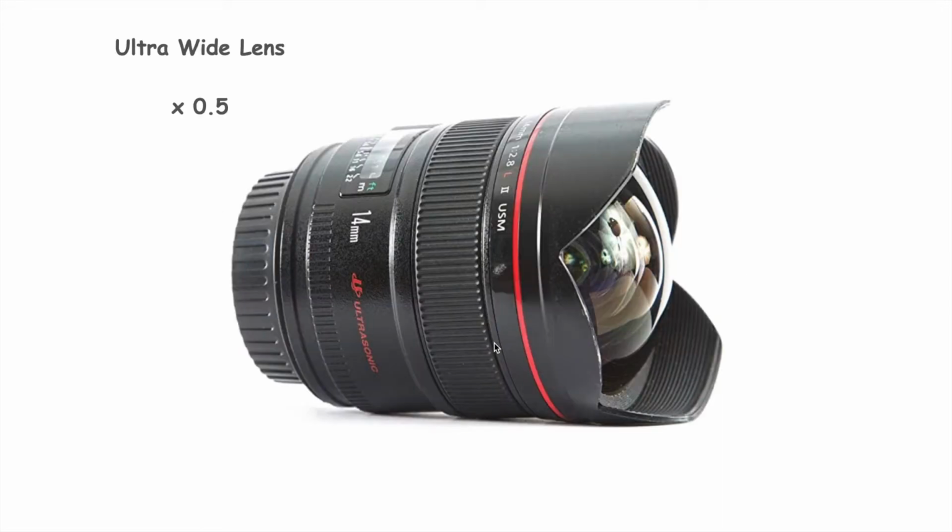So, ultra-wide lenses. I've put on the side the amount of zoom, the amount of magnification that the lens can do. These all relate to your iPhone or your smartphone, not in particular to the lens that we've got on the screen. So this lens is an ultra-wide lens that you would use with a normal camera.